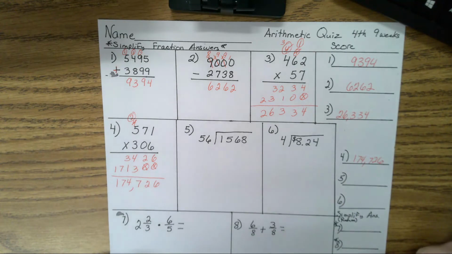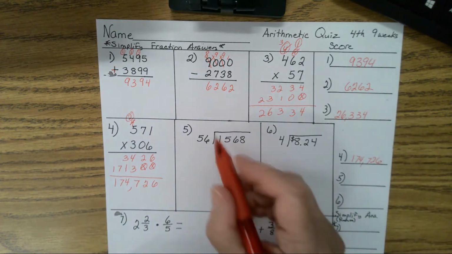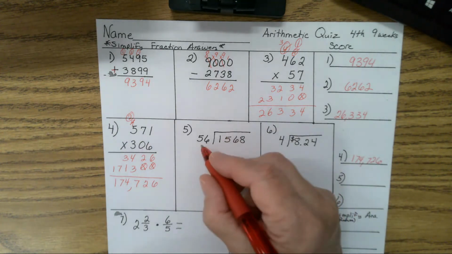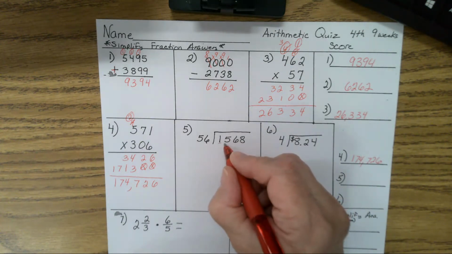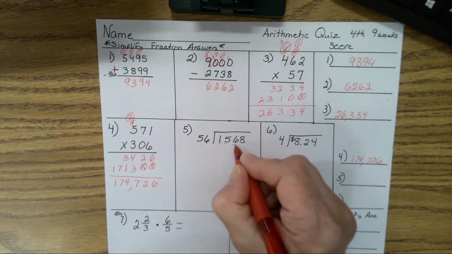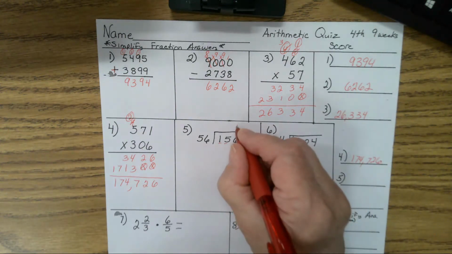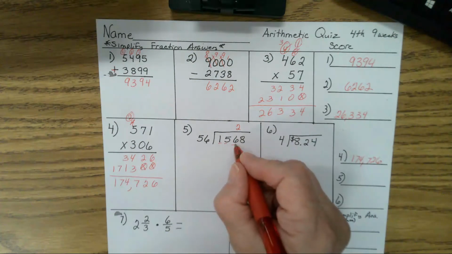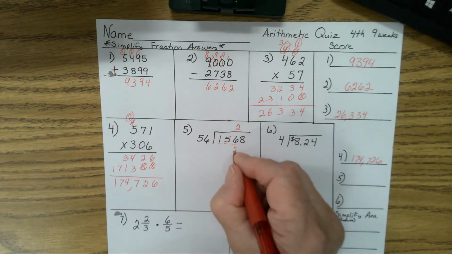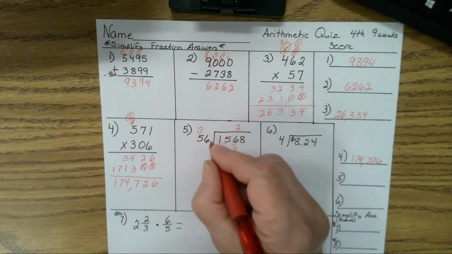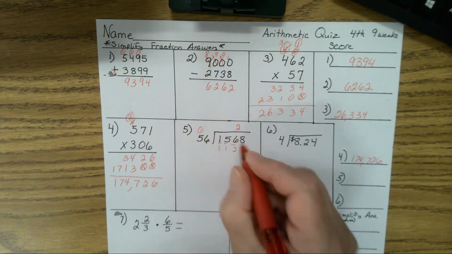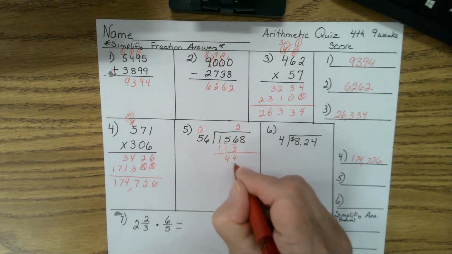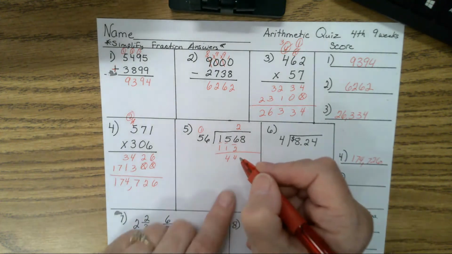All right, now we're dividing. No decimals, so I don't have to do it till the very end. How many 56s are in a 1? None. In a 15, none. In a 156, 2. And I put the 2 above the 6 because that's the last digit I'm using. 2 times 6 is 12, carry a 1. 2 times 5 is 10, plus 1 is 11. Subtract. 44 is smaller than 56, so we're in good shape.